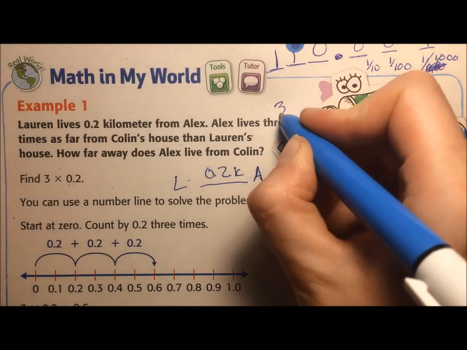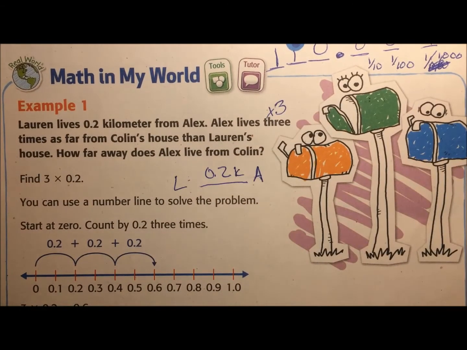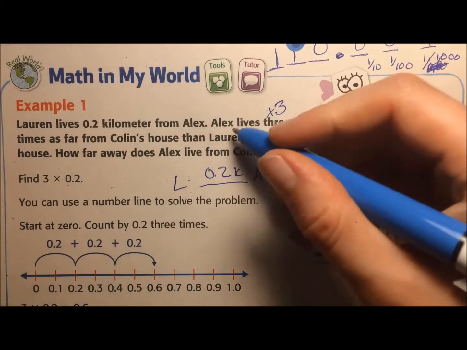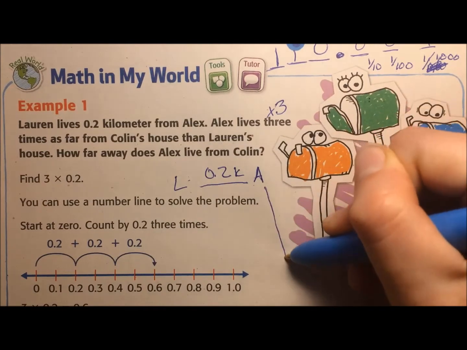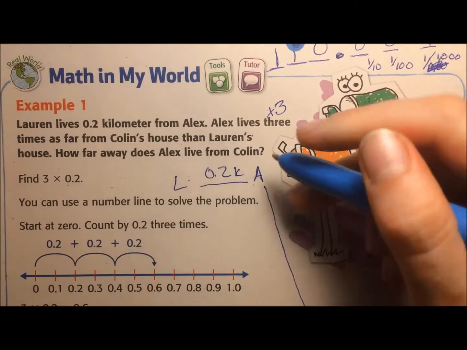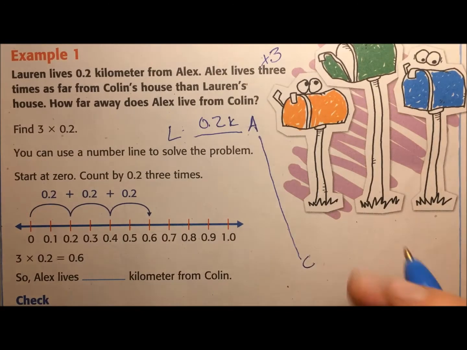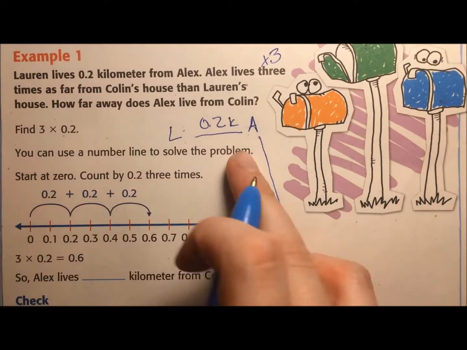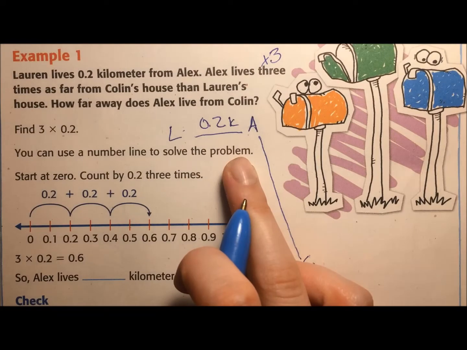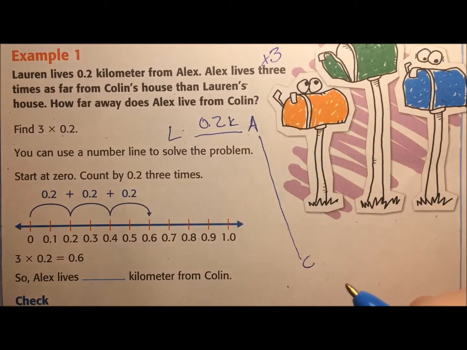So 3 times, that's times 3. And it's Alex, so we're starting a new road. This is Lauren to Alex. Now we have Alex to Colin, and it's 3 times as far as Alex and Lauren.